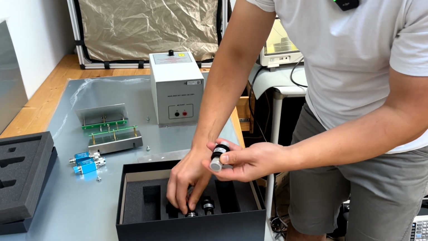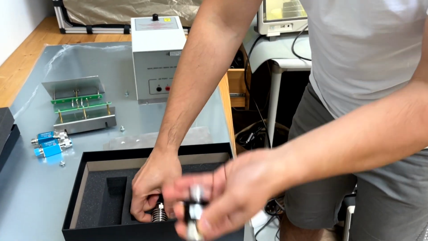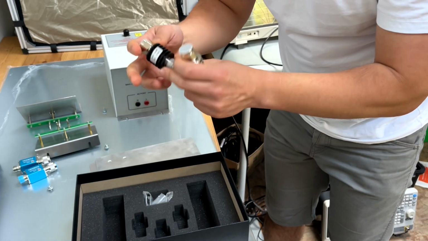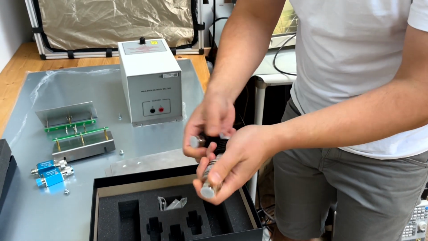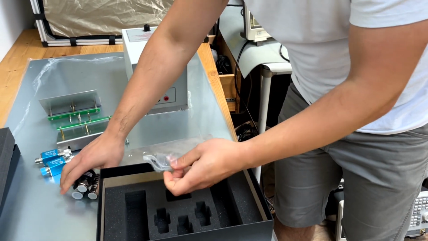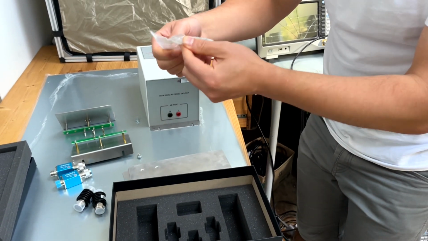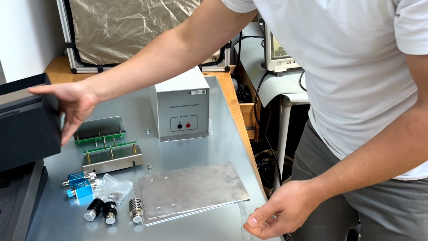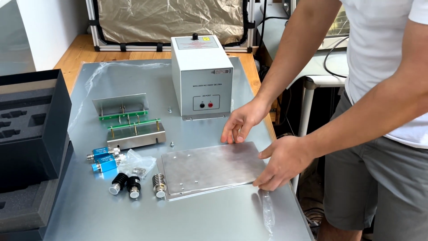What else have we got here? We've got a 6 dB attenuator, a 50 ohm terminator, and another 30 dB attenuator here, plus some screws, nuts and bolts. Okay, let's connect the calibration kit.